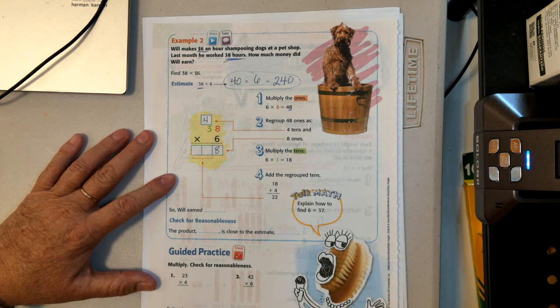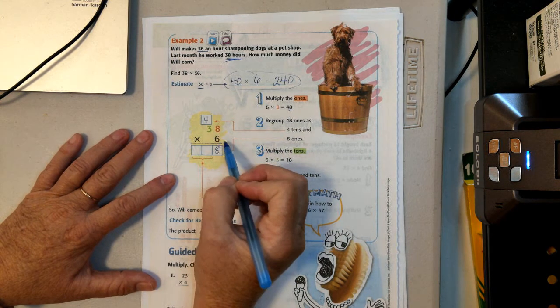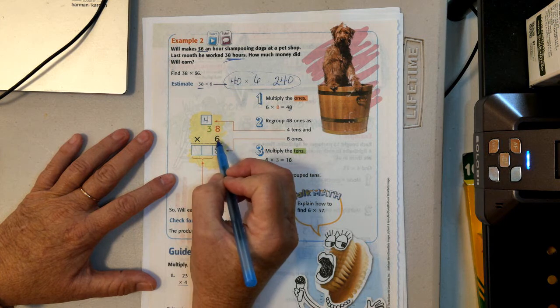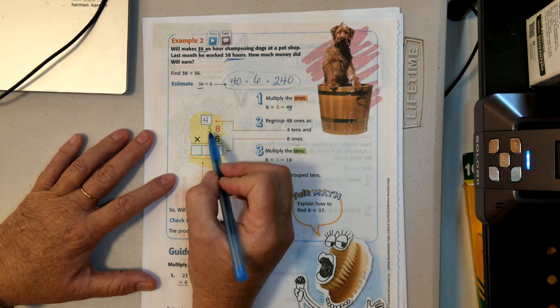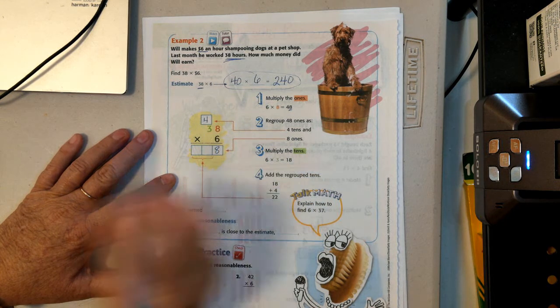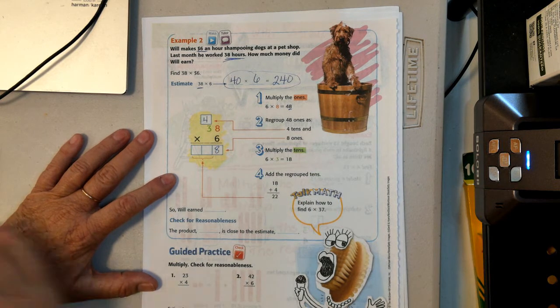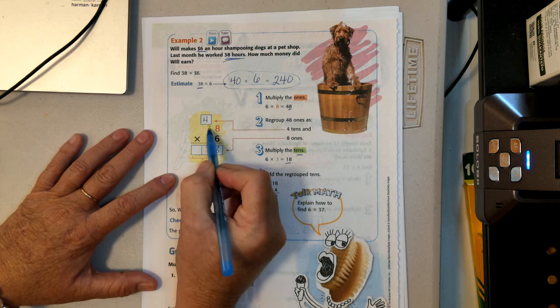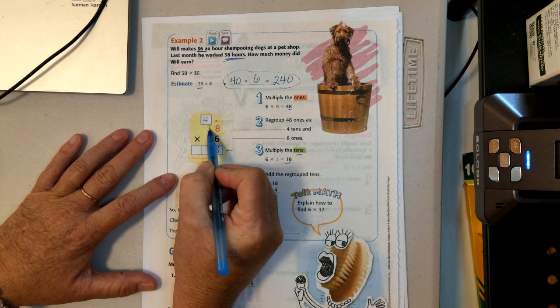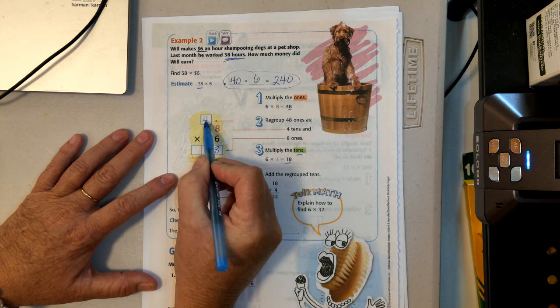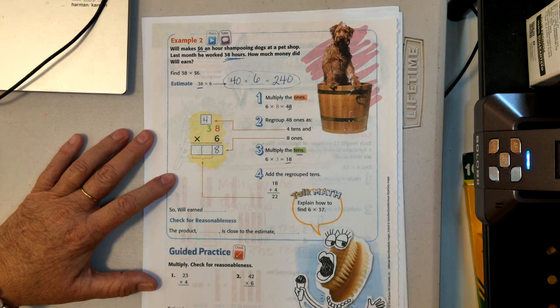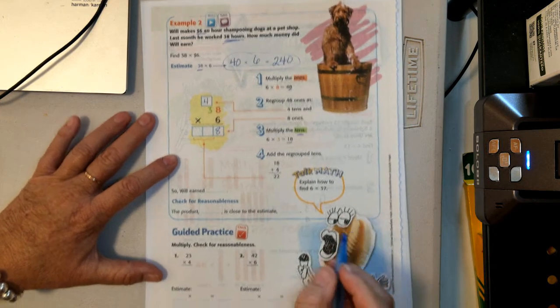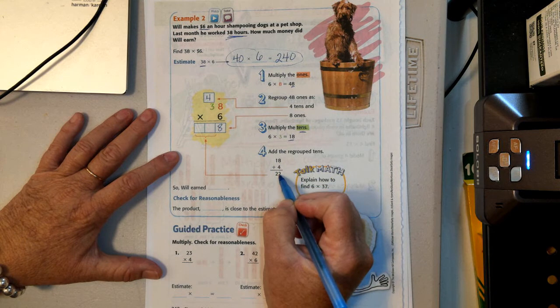Okay? Now, I'm going to multiply my tens. 6 times 3 tens gives us 18 tens. Okay? 6 times 3 gives us 18 tens. But we also have this 4 here, so I have to add the 4 to my 18. If I do that, I'm going to get 18 plus 4 is 22.